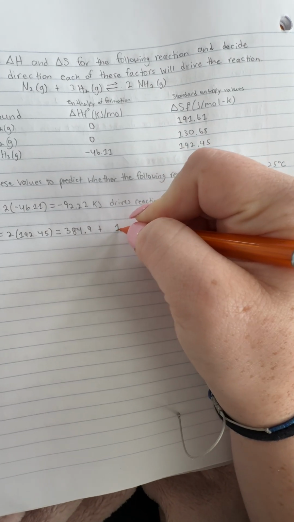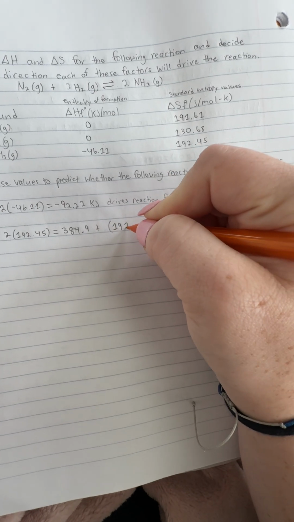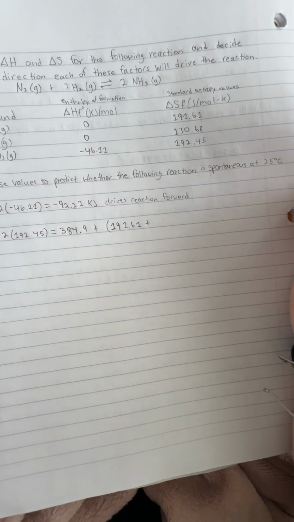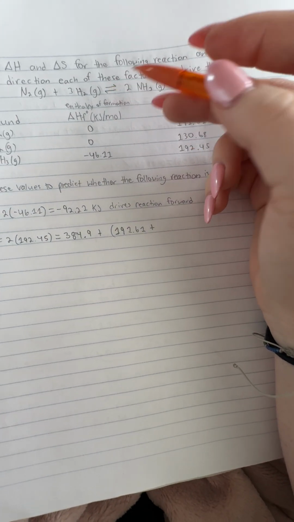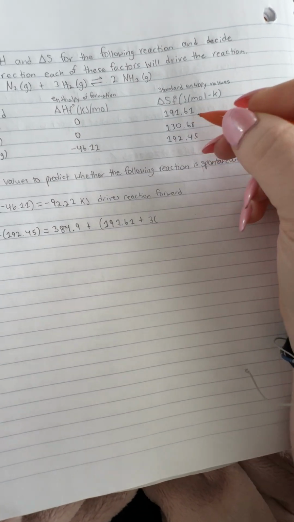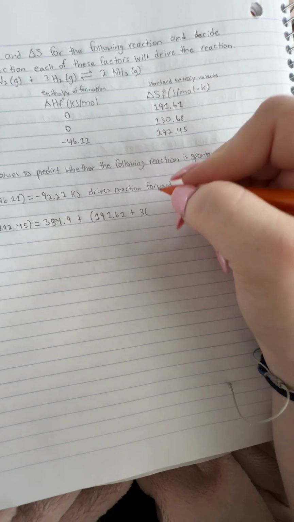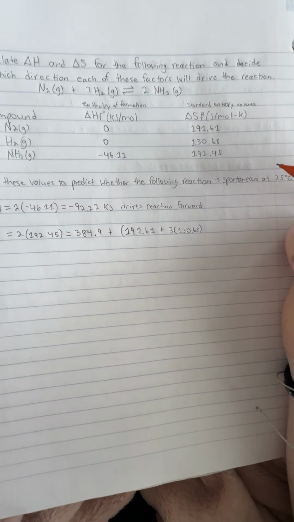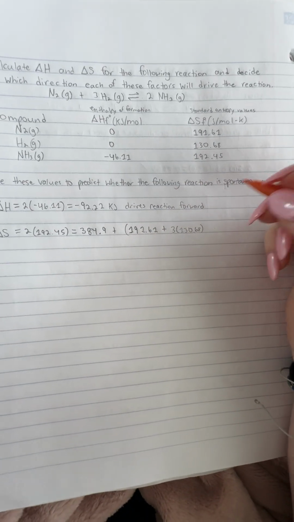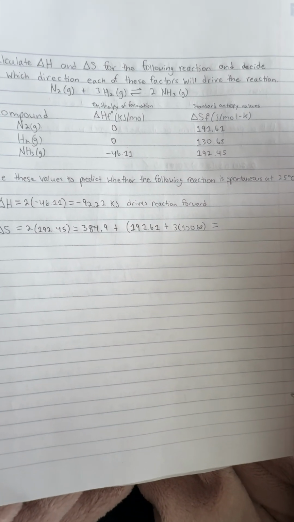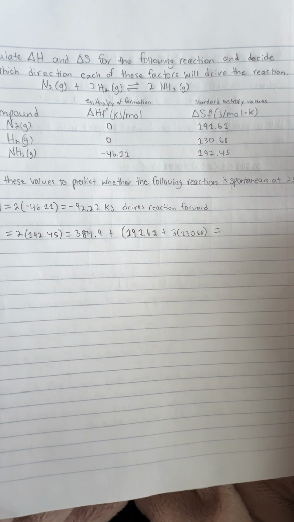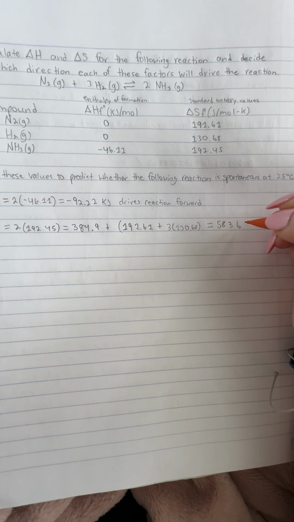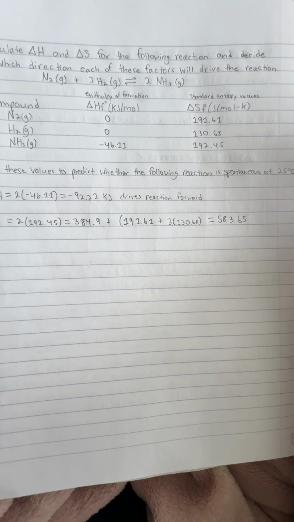1 times 191.61, plus 3 times 130.68. And if we add all of this up together, we'll get 583.65.